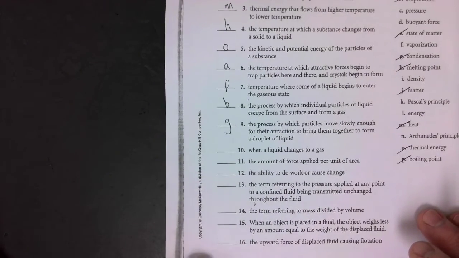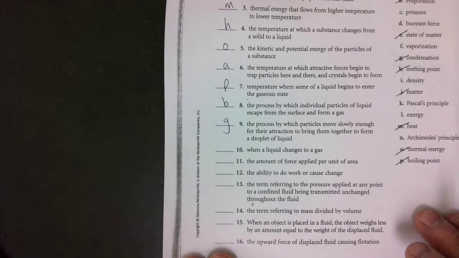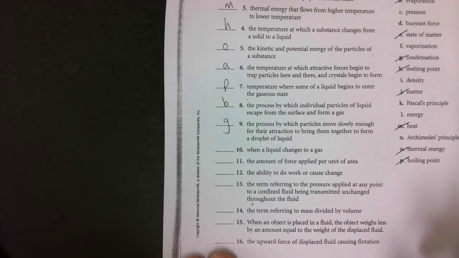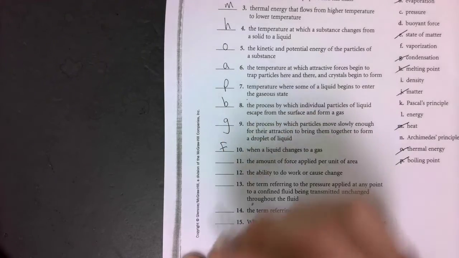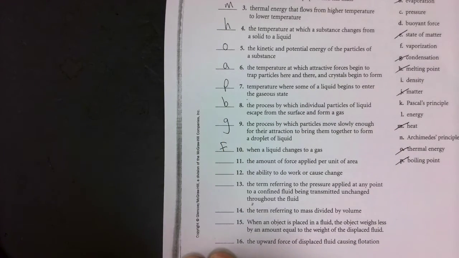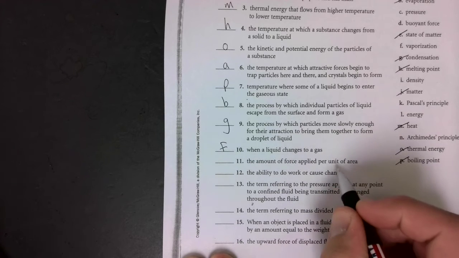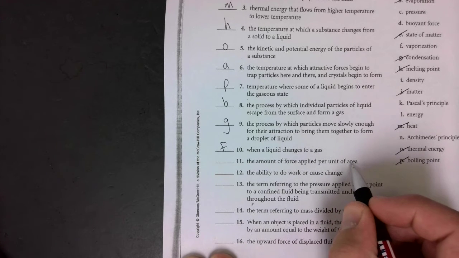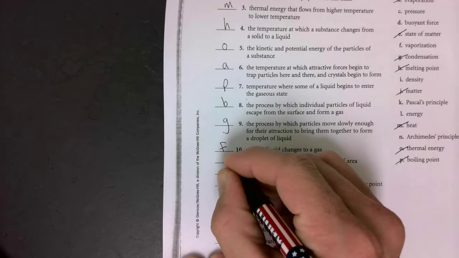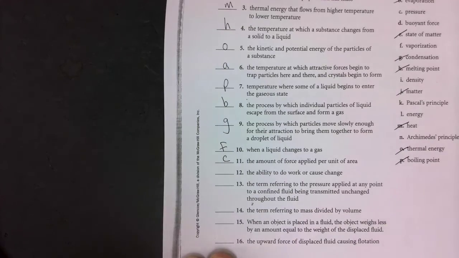Number 10, when a liquid changes to a gas. A liquid changes to a gas, what is that called? Liquid is changing to a gas is going to turn into a vapor, so that is going to be F, vaporization. 11, the amount of force applied per unit of area. You've got force divided by area. That's going to be our calculation for pressure. 11 is C.